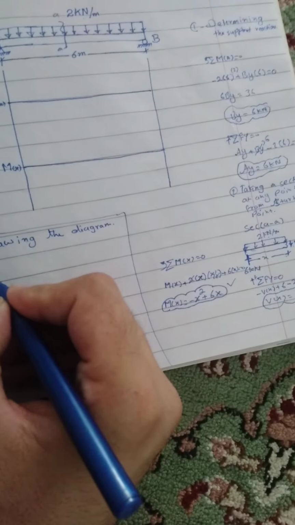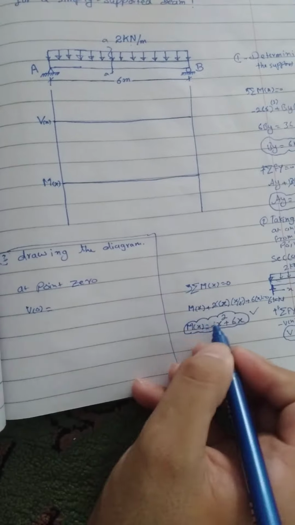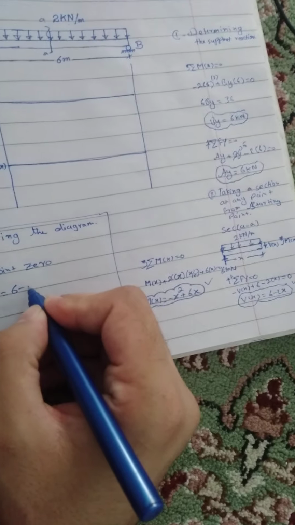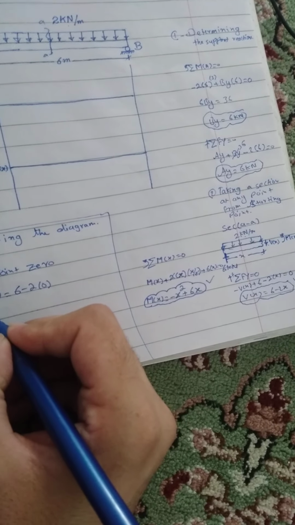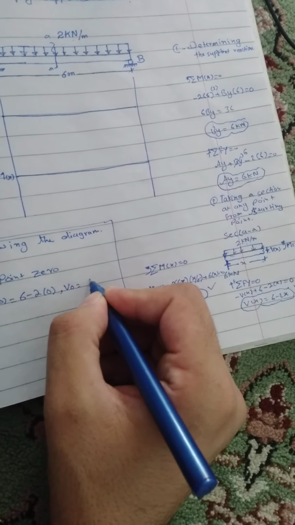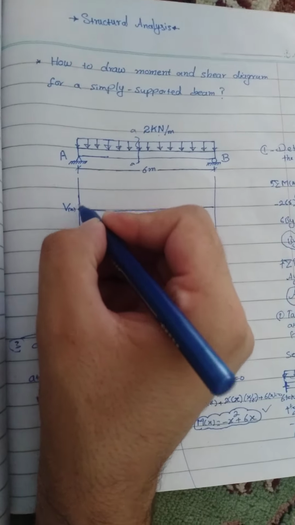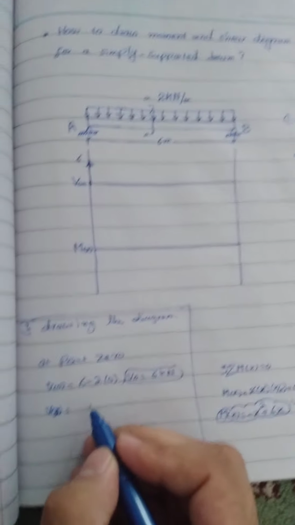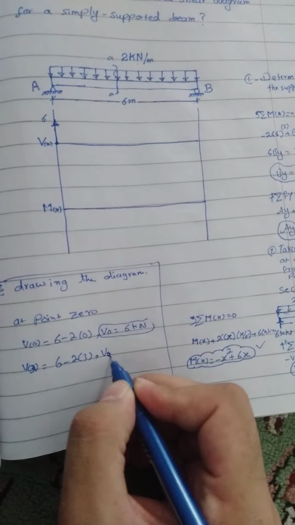At point 0, the shear V0 equals, the equation of the shear is 6 minus 2 multiplied by 0. So we have V0 equals 6 kilonewton. Now at point 3 it equals 6 minus 2 multiplied by 3. In this case V3 equals 0.